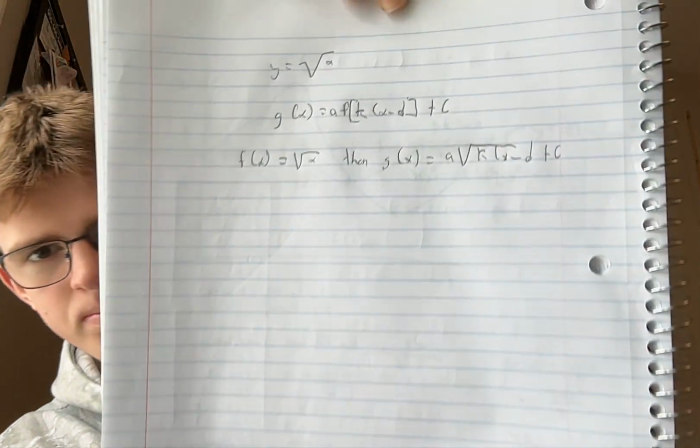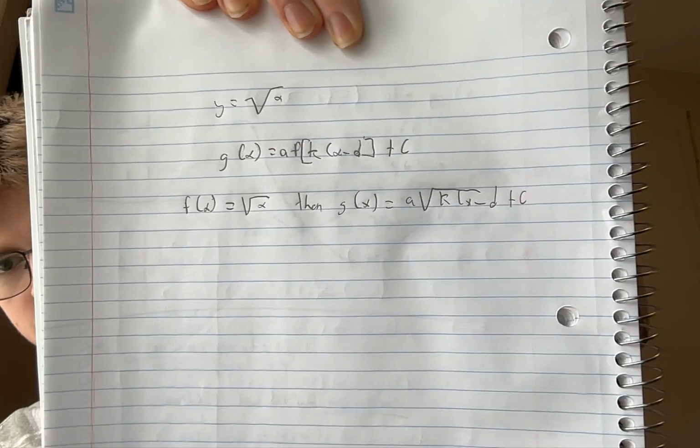So if f(x) becomes the square root of x, then g(x) equals a times the square root of k times (x minus d), with that plus c on the outside. So just with that square root function, that's how you transform it.